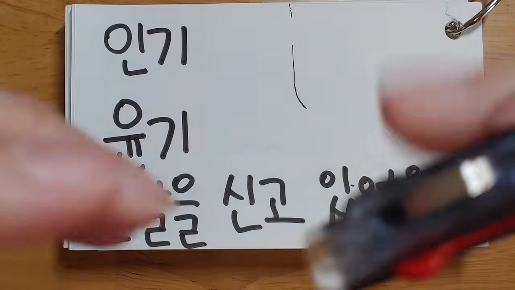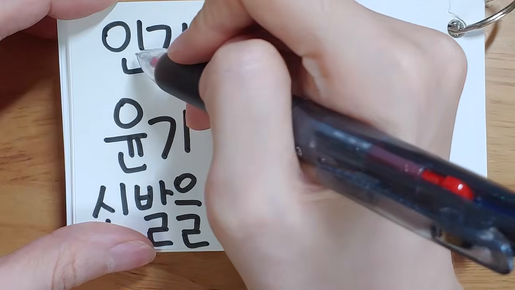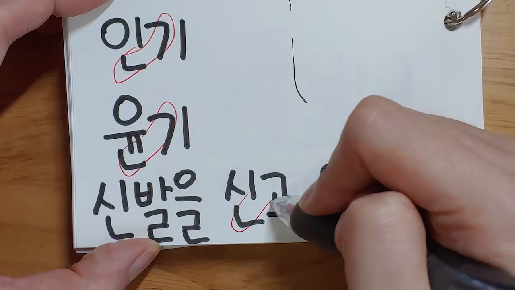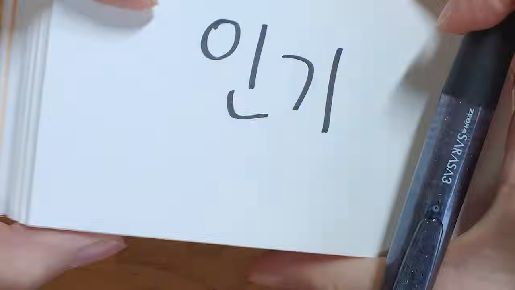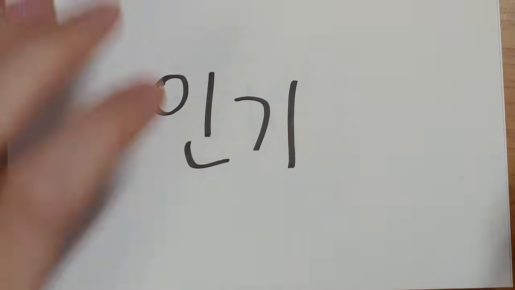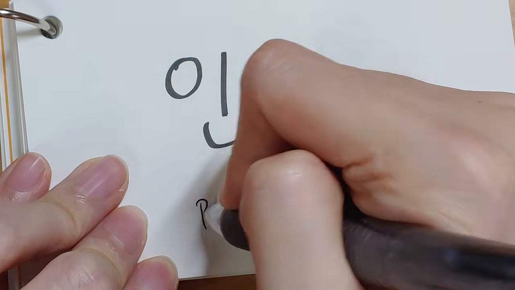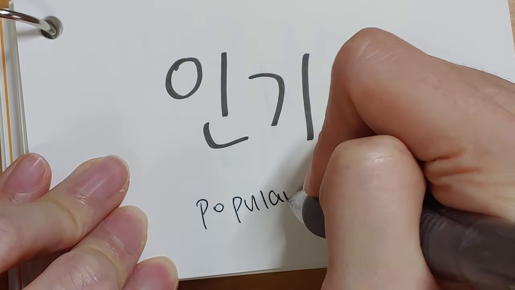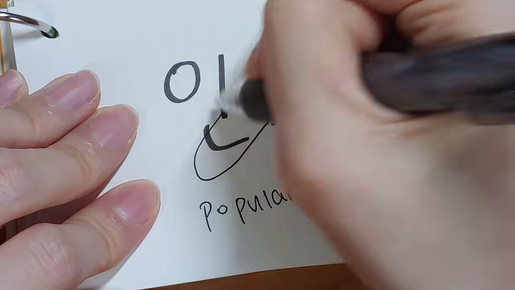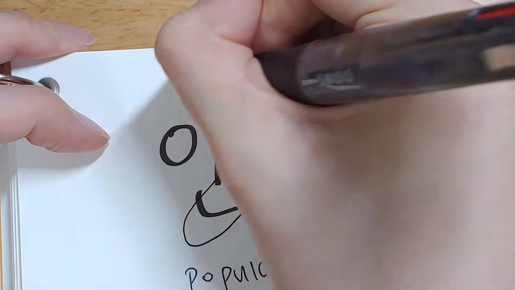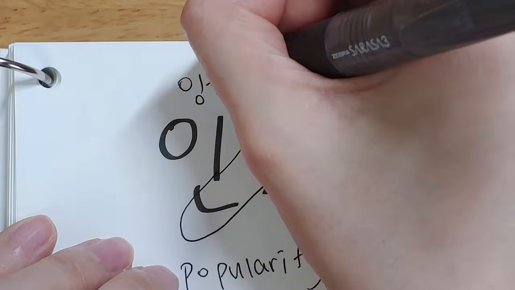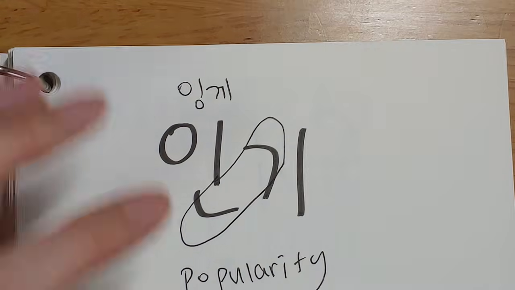But here's the tricky part about this combination, guys. There are some words that have different rules. To understand it better, let's look at it word by word. So this word means popularity. Following the rule that we just learned, it should be pronounced one way, right? But this one is pronounced differently.